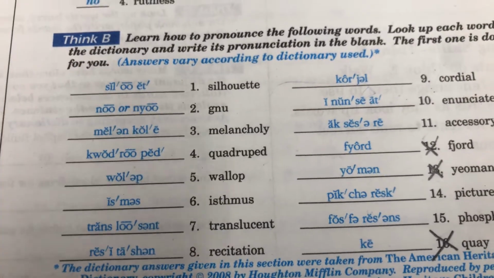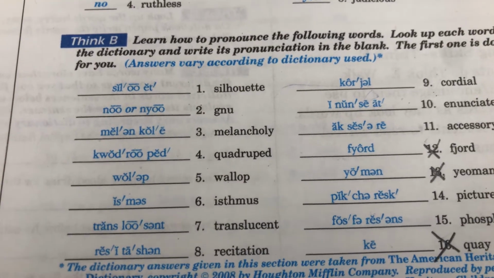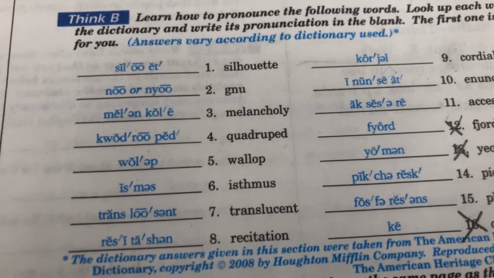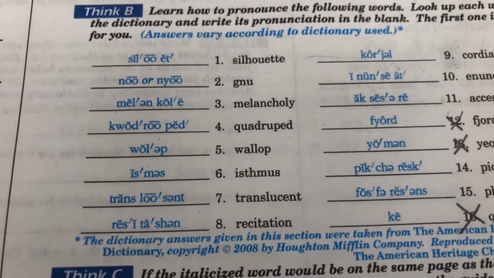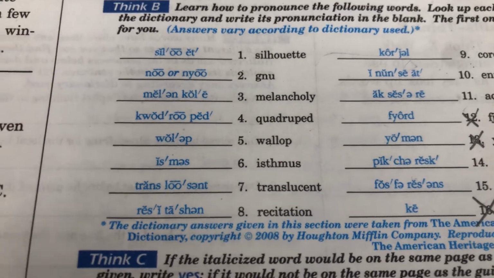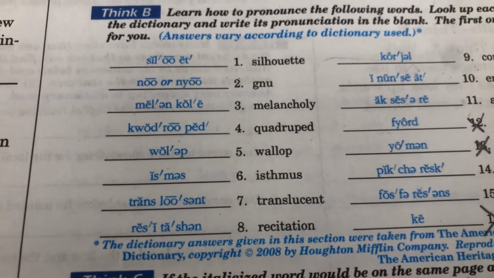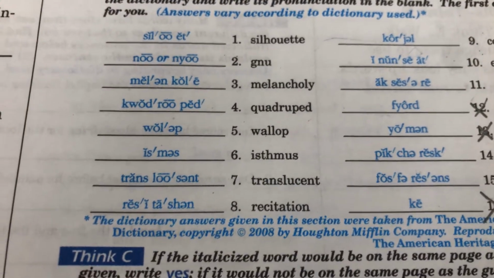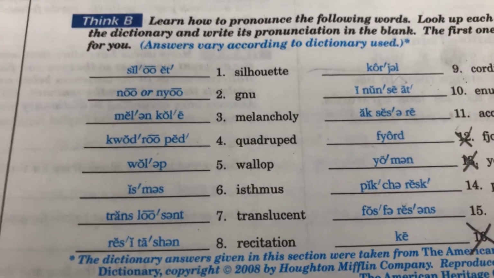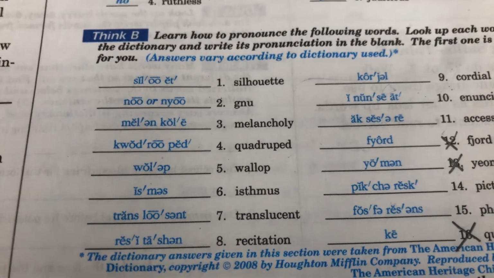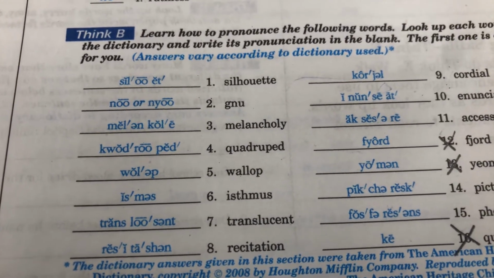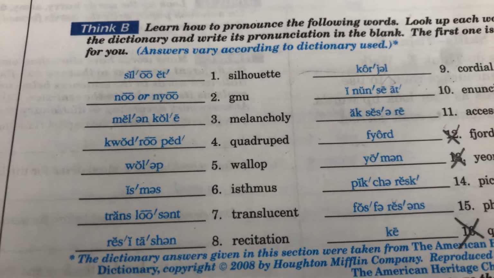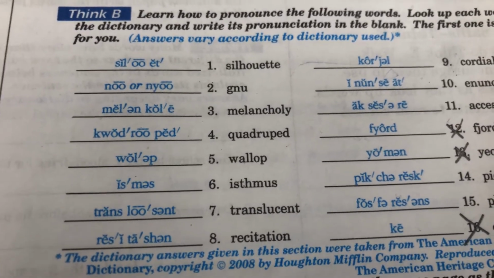now you see these things right here. These are accent marks, and it tells us where to punch the word. So for this number 1, we're punching it on the last syllable. So we would pronounce it as silhouette. Silhouette, okay? Now number 2. It says you would either pronounce it GNU is a new or a new. Either one is fine.